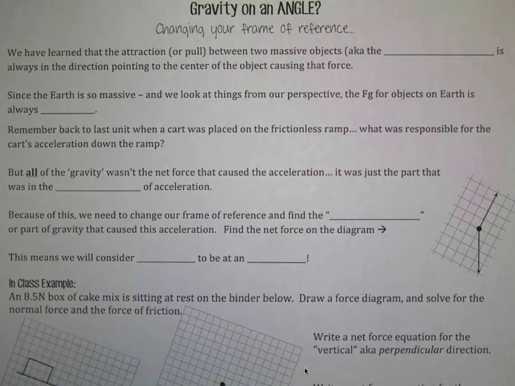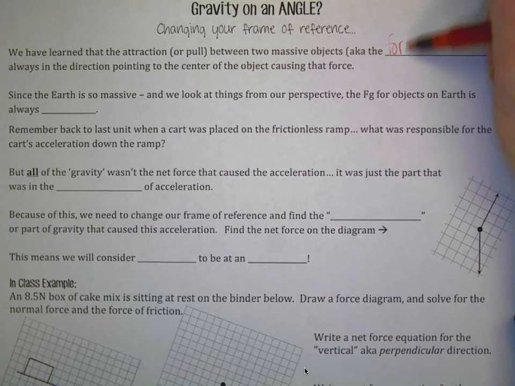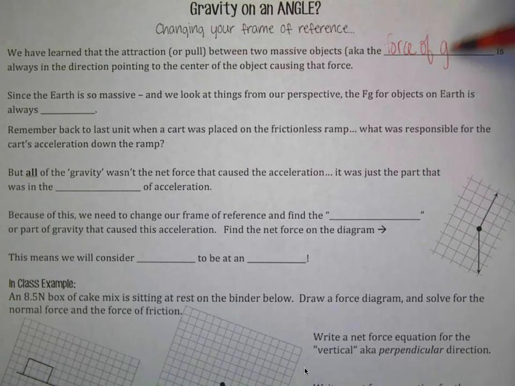This is because although it's the same set of problem solving skills that you're going to use, it is a little bit different frame of reference for us. So let's review what we learned, following along with the sheet. We have learned that the attraction or pull between two massive objects, aka the force of gravity, is always in the direction pointing to the center of the object causing that force.